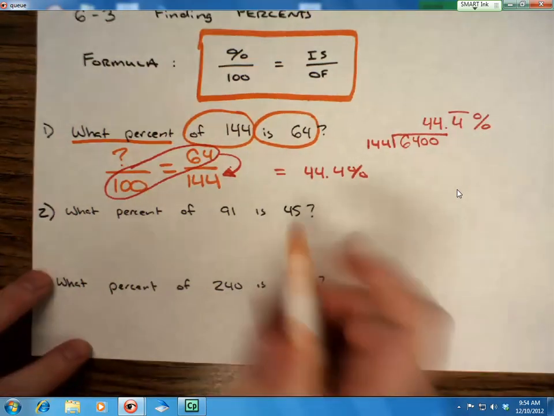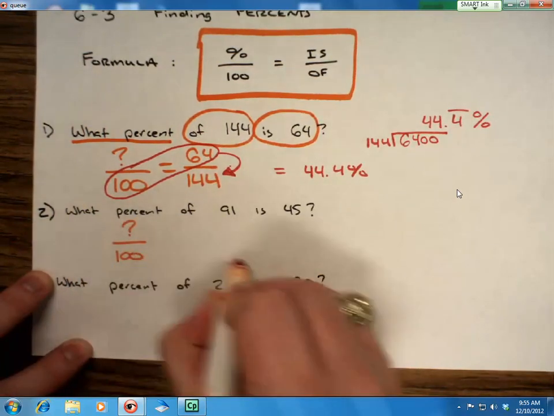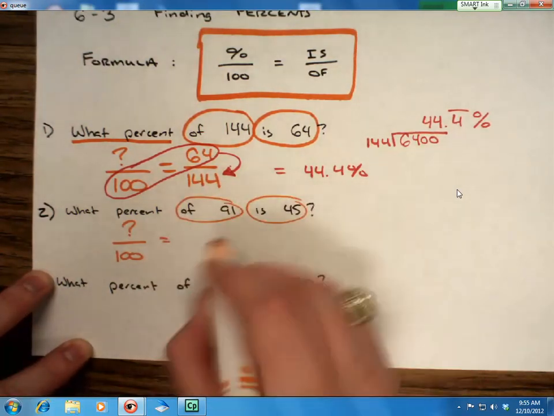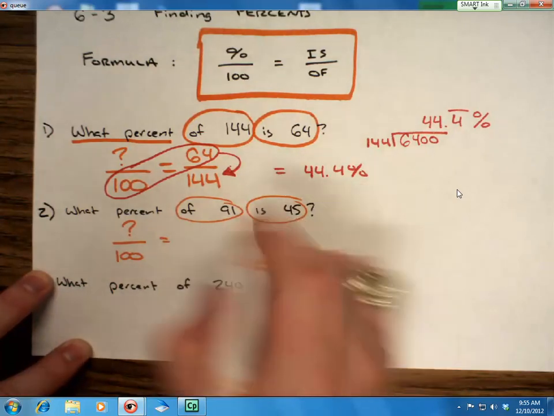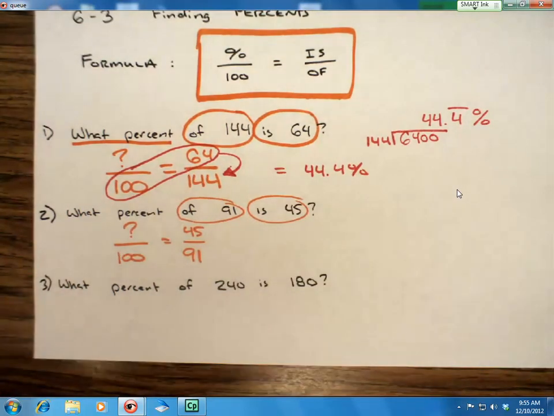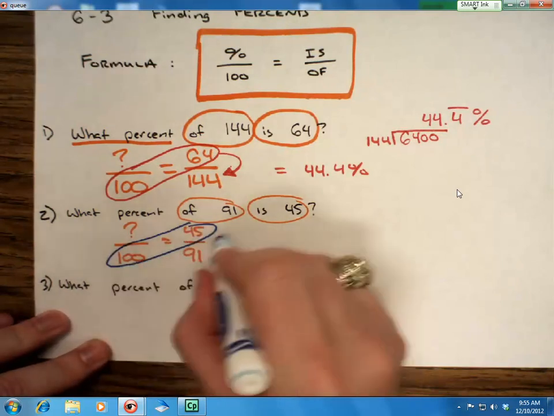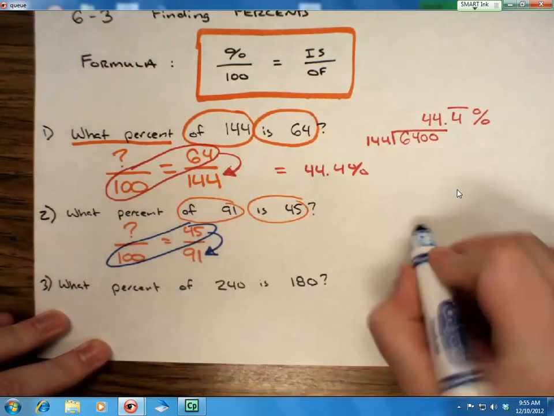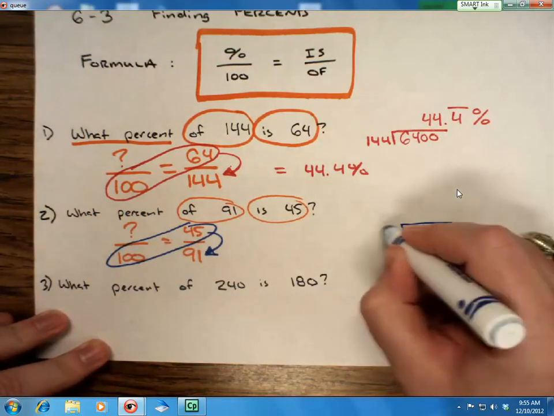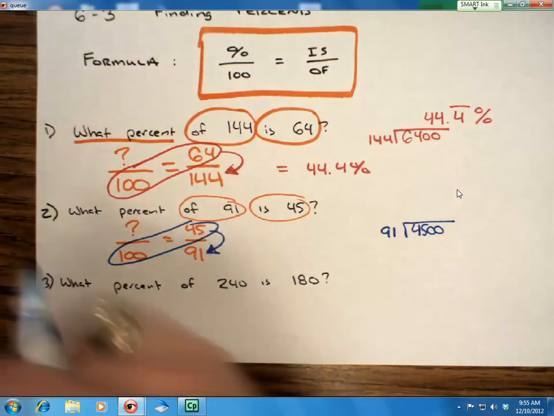Number two, again, we're going to set it up the same way. It asks us what percent. So we're going to have our question mark over 100. And we're going to set that equal to, of 91 is 45. So that's going to be my is over of. So it's going to be 45 over 91. And again, now I can cross multiply and divide because I have my proportion set up. Okay, so that's going to give me 4,500 divided by 91.